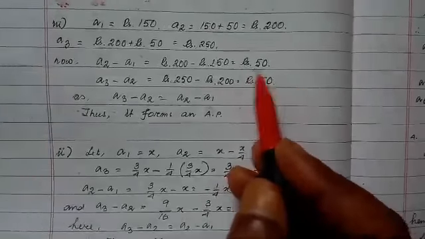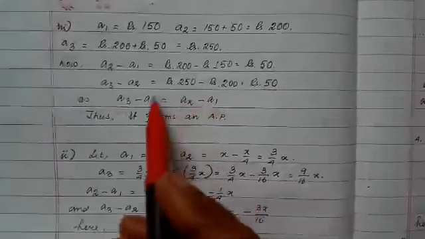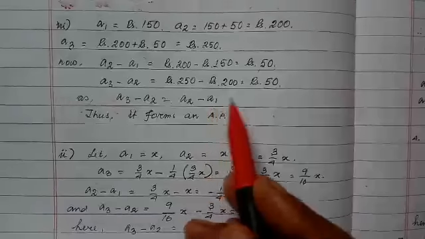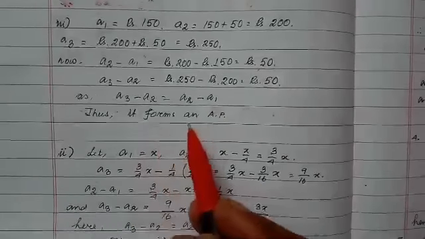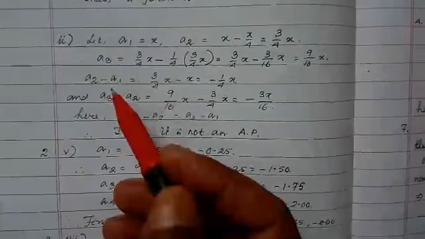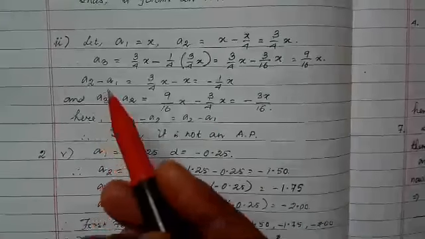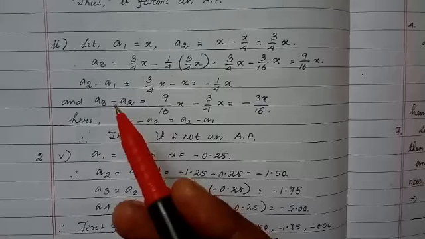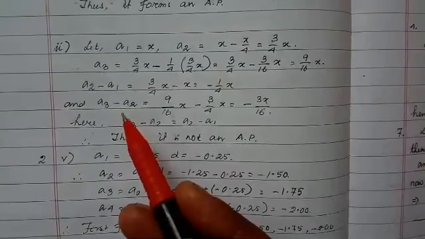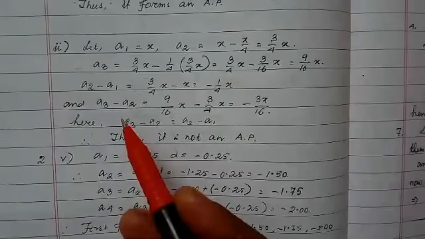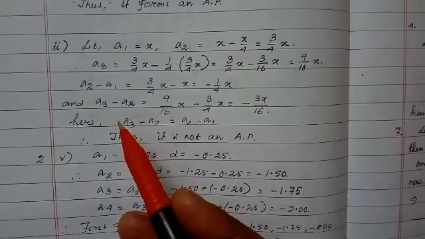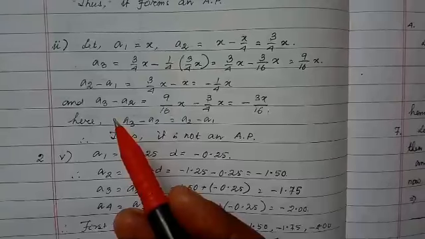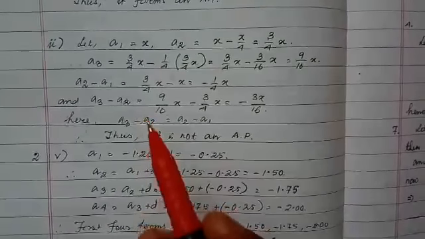Now what we see is that the difference is the same, as A3 minus A2 is equal to A2 minus A1. Thus it forms an AP. Now second sum of 1. The amount of air present in a cylinder when a vacuum pump removes 1/4 of the air remaining in the cylinder at a time. We have to judge whether this sequence forms an AP or not.